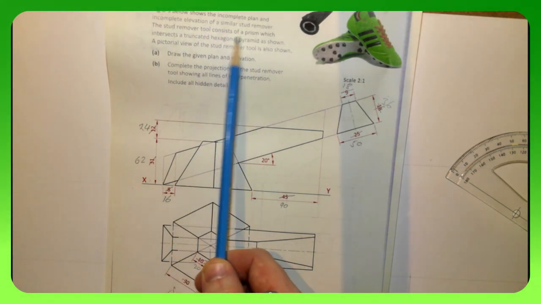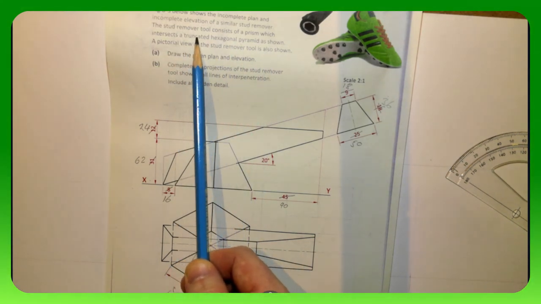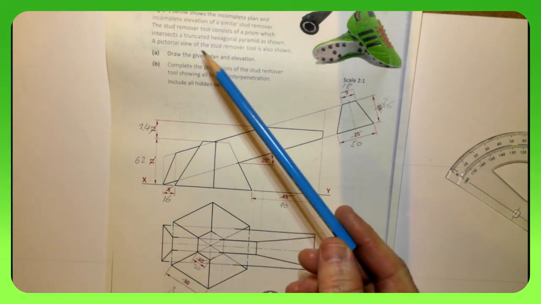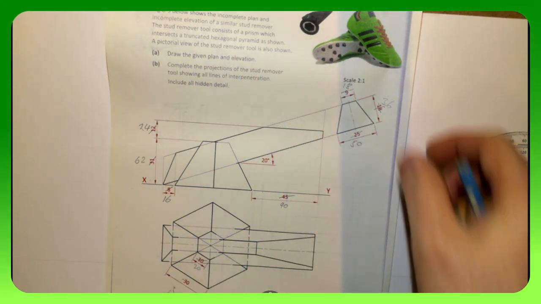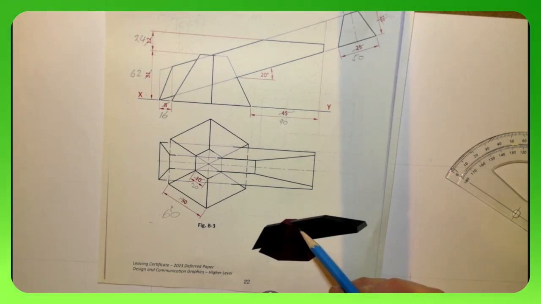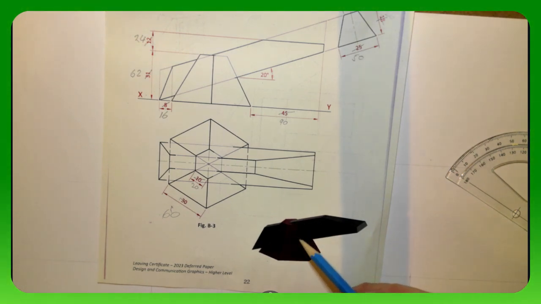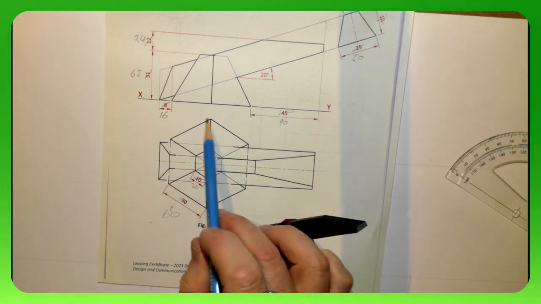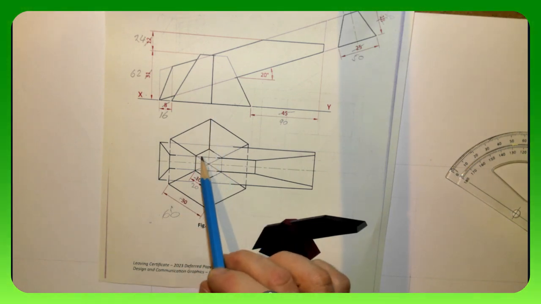The stud remover consists of a prism which intersects a truncated hexagonal pyramid as shown. A pictorial view of the stud remover is also shown, down in the bottom corner. It's hard enough to see it on the screen there, but we can basically see one solid intersecting the other. So we have our hexagonal pyramid. It's truncated, which means it's cut off.